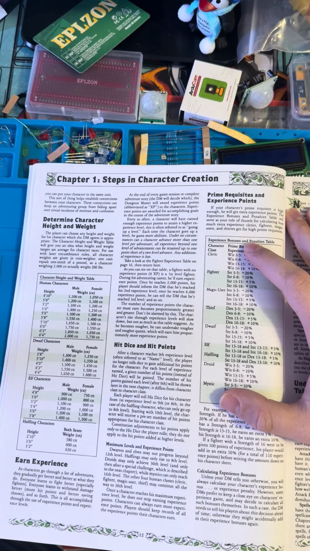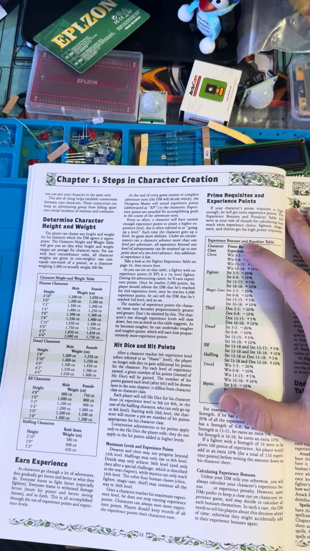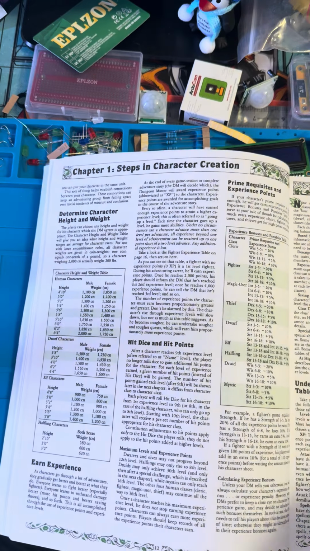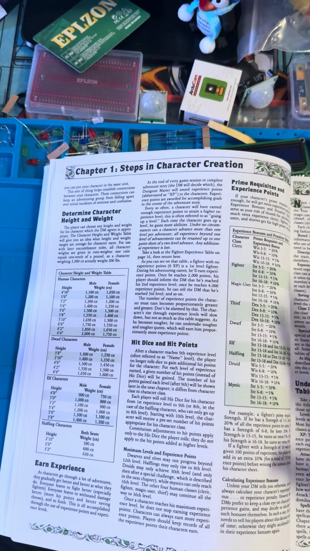As you can see on this table, the fighter with no experience points, 0 XP, is a first level fighter. During his adventuring career, he'll earn experience points. Once he reaches 2,000 points, his player should inform the DM that he's reached his second experience level. Once he reaches 4,000 experience points, he can tell the DM that he's reached third level, and so on and so forth.